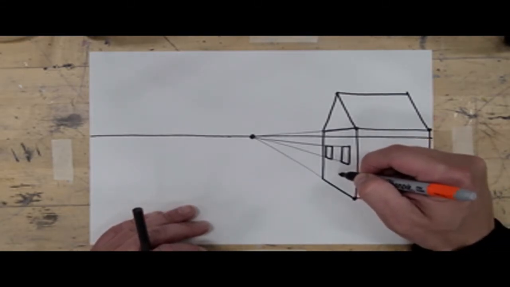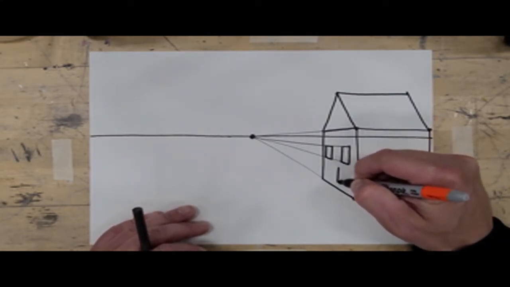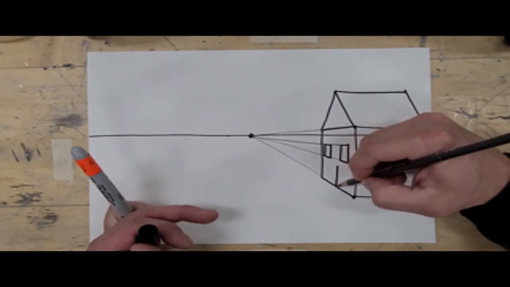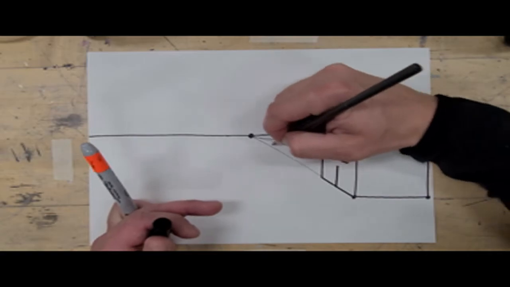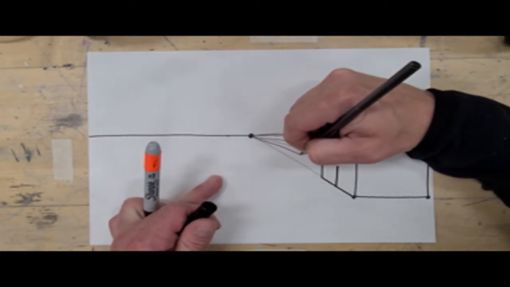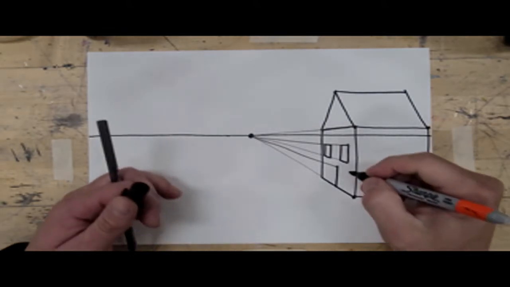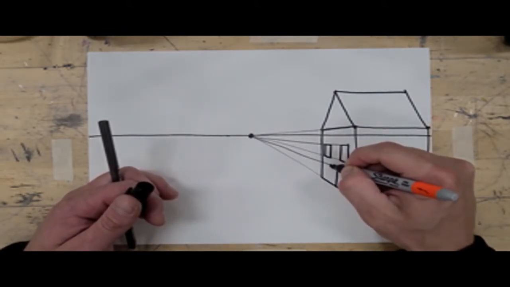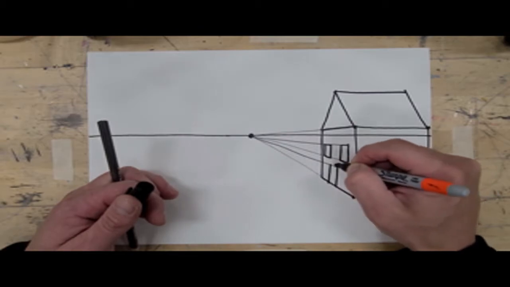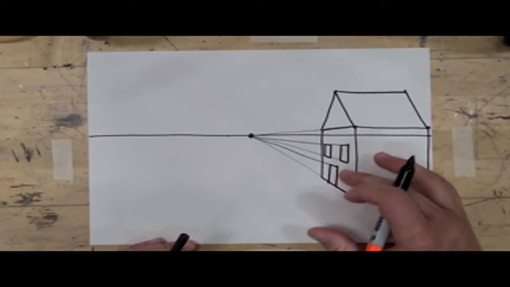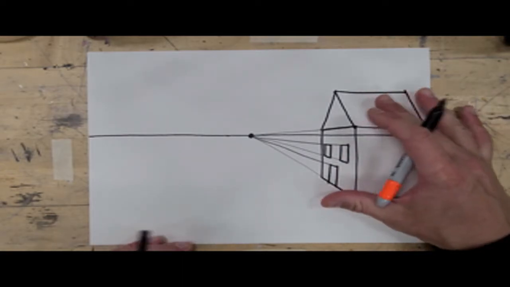Same thing with the front door. I'm going to use this same line because it goes all the way to the bottom. Connect this to this point. Make sure my door doesn't go on forever and ever. So now I have my door and my windows and my house.